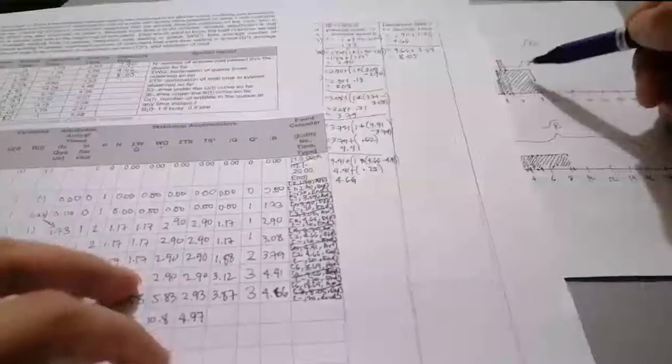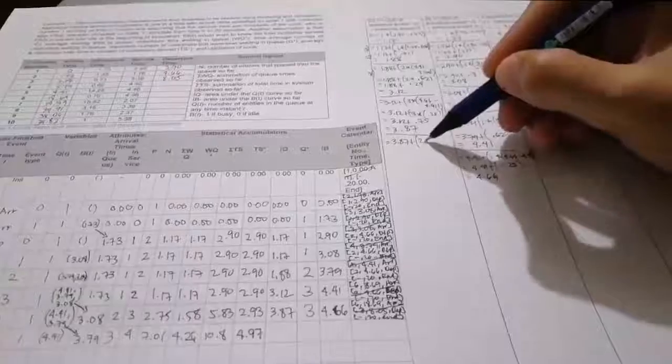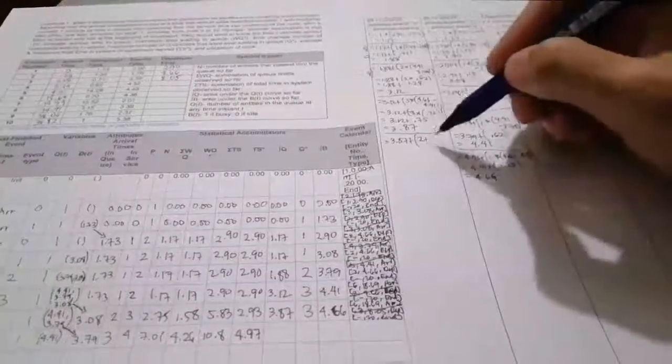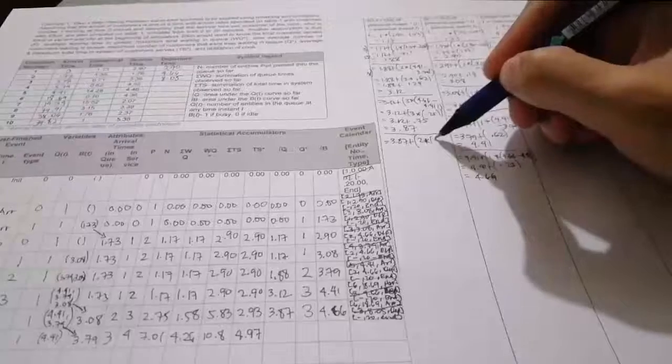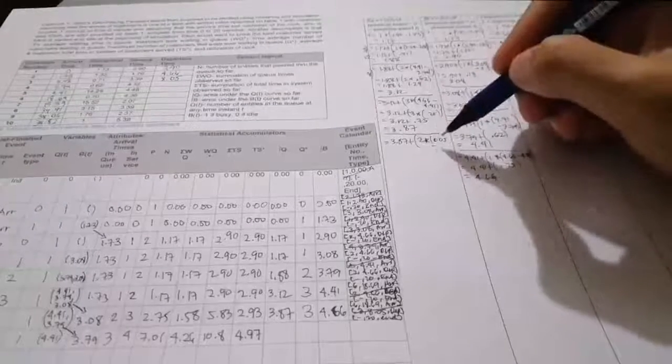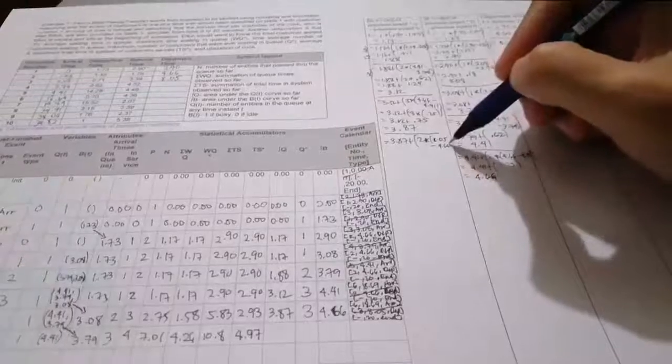Area of queue. Merong pagbabago kasi napakalaki nga nung na-generate na area dito. Pati yung sa area of B. So, we'll expect a huge new value. So, let's compute. Equals 3.87 old value plus the new value. QT of previous event is 2. So, 2 times, I should say, current time 8.05 minus previous event time 4.66.